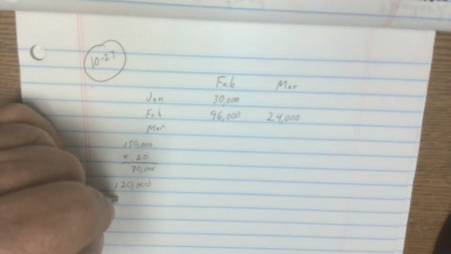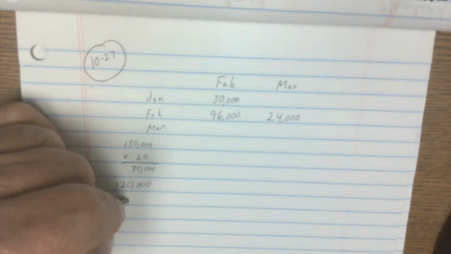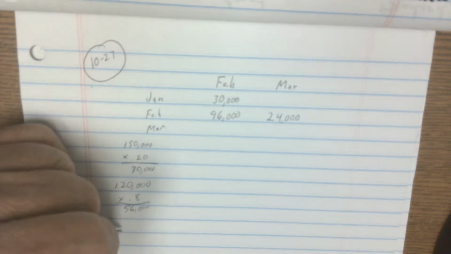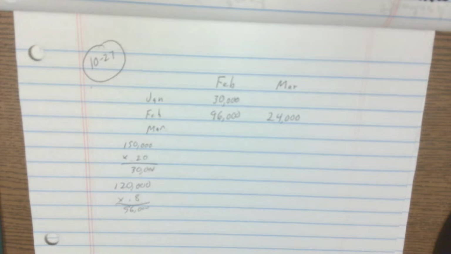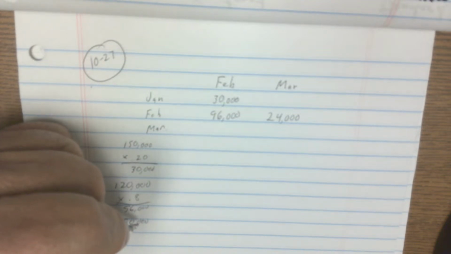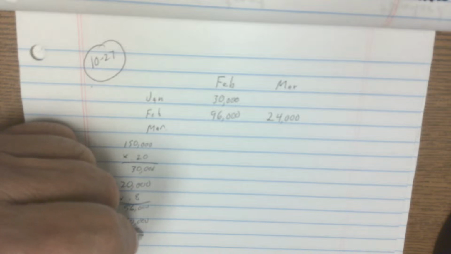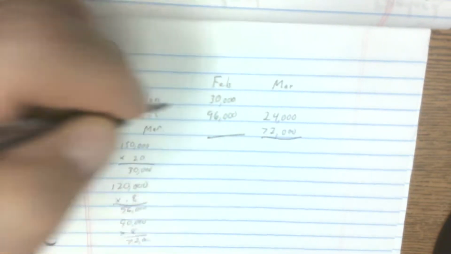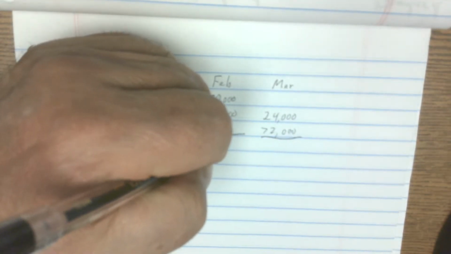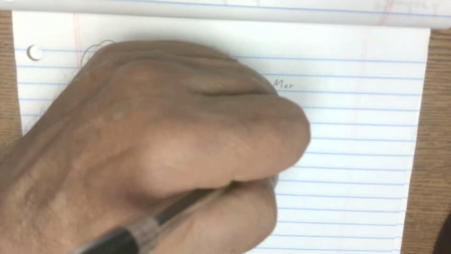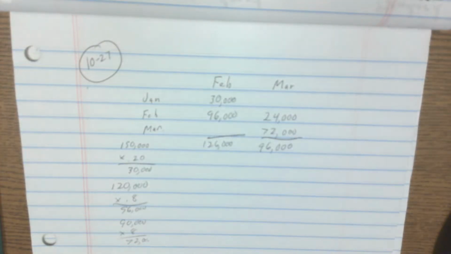Then in March we have 90,000, and we will pay 80% in March. That'll be 72,000. So 126,000 will be paid out in February. 96,000 will be paid out in March.